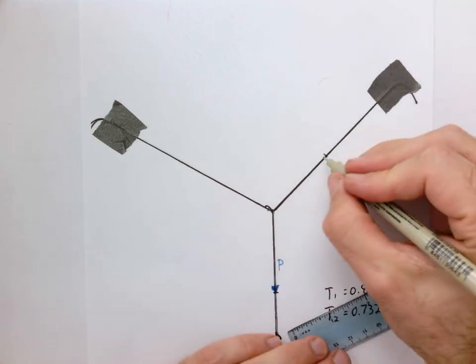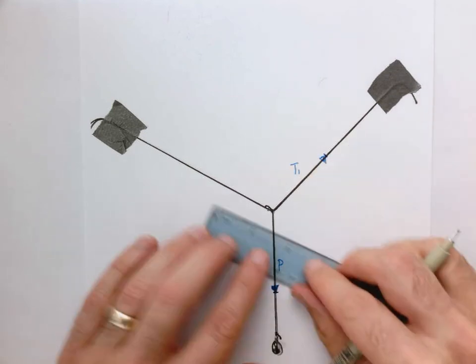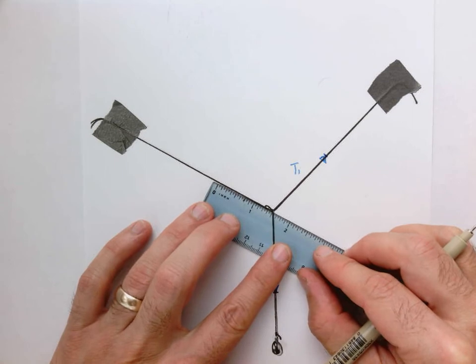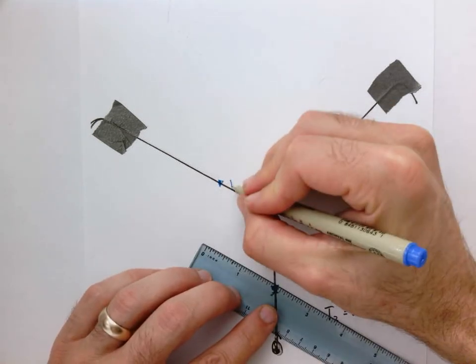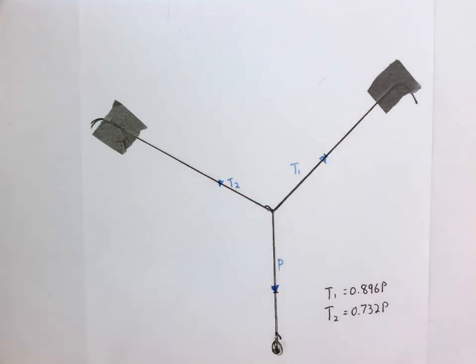So T1 would fall about there, and T2 is going to fall right about there. So now those vectors are drawn to proportion.